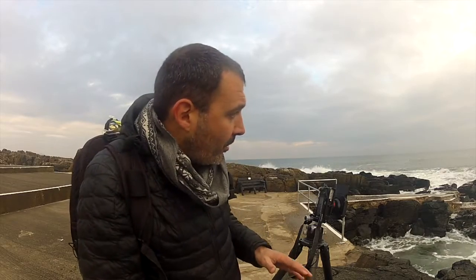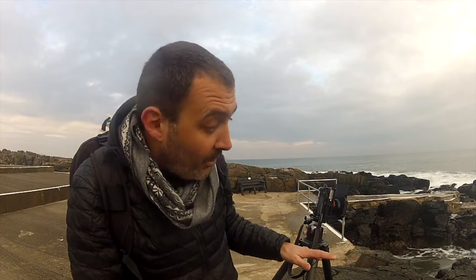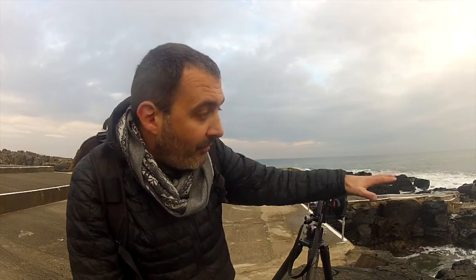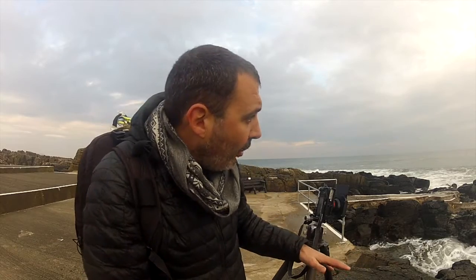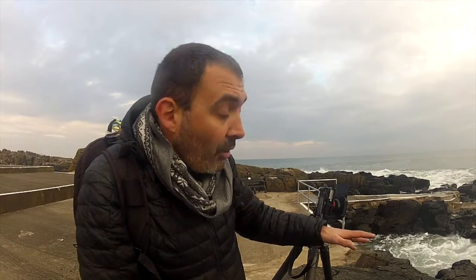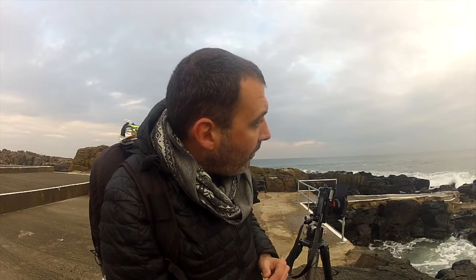Do I want to fire the shutter now when there's no waves actually breaking over and you just get the movement of the sea? Or do I actually want to fire the shutter when the waves are breaking over the far rock? Like now.